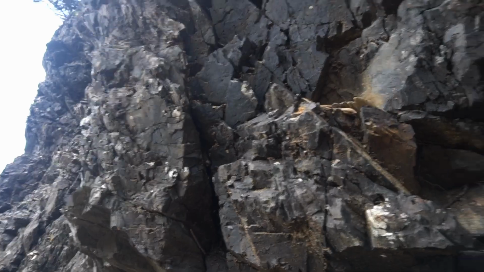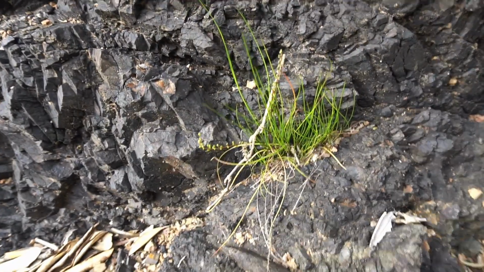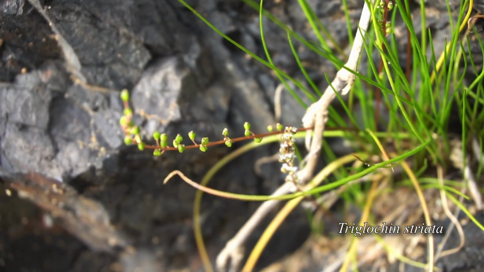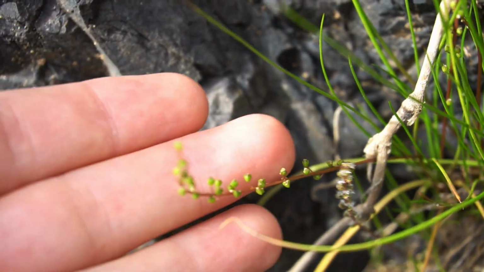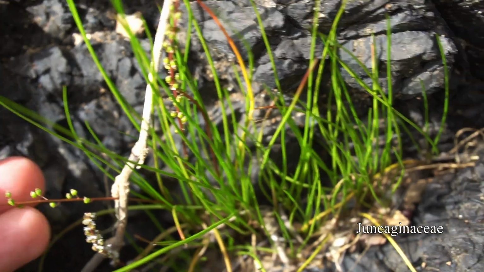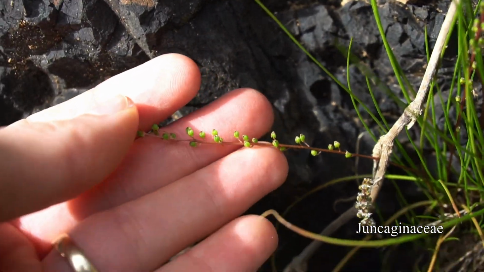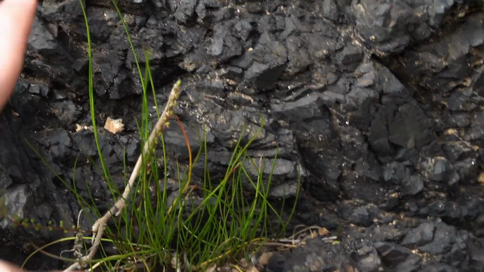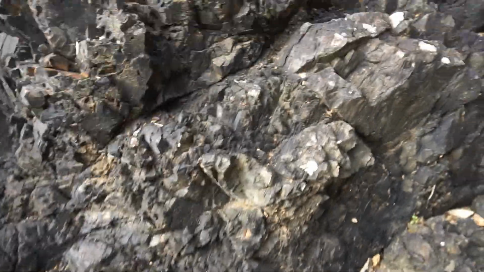And yet another native here. Who would have thought that a rocky cliff face would be so diverse with native species? This is Triglochin striata. I don't think it really has a common name, but it's a little grass thing. I think it's more of a rush. It's got these really interesting looking flowering or fruiting stems here. Otherwise it's a tiny little plant, not much to it.